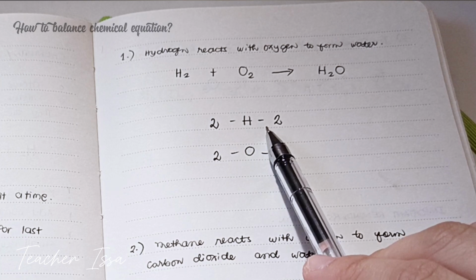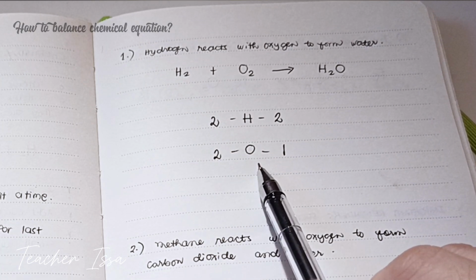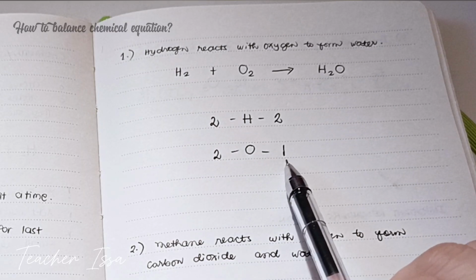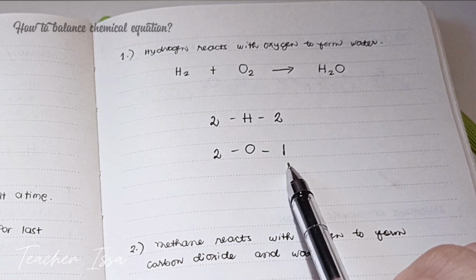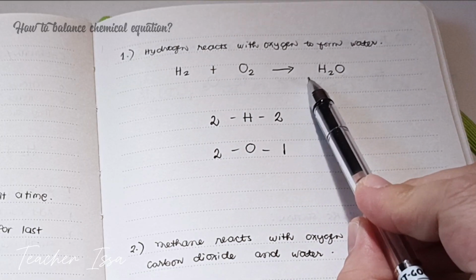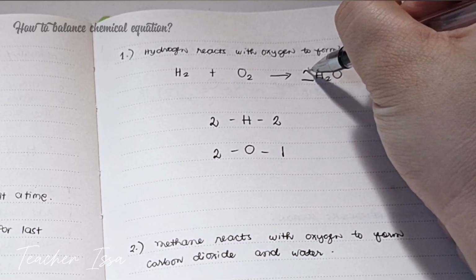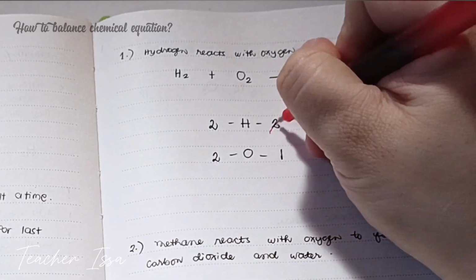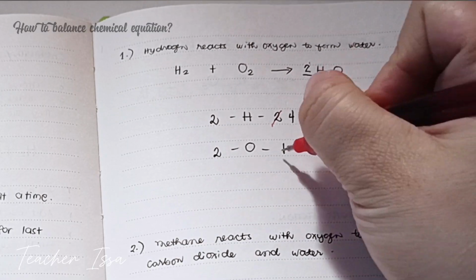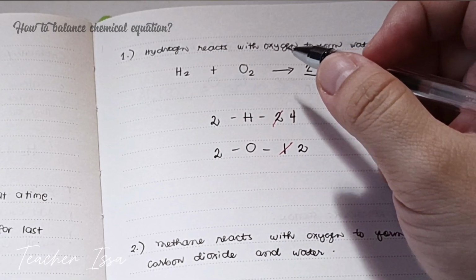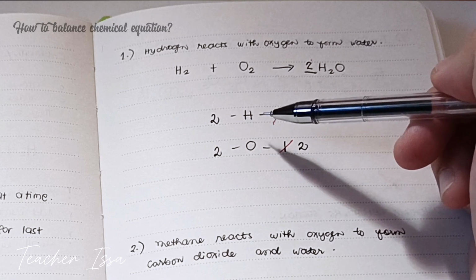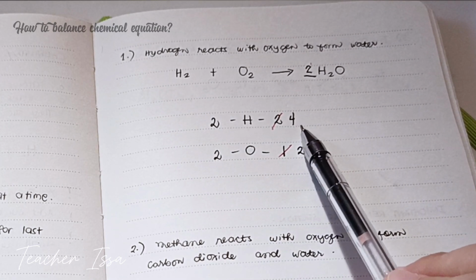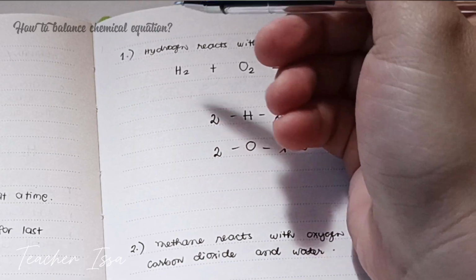Step 2. Let us balance oxygen first. As you can see, there are 2 oxygen atoms on the left, but only 1 on the right. So put number 2 in front of H2O. Now, count again. As you can see, on the right side, our hydrogen is 4 and oxygen is 2. Now, hydrogen is not balanced. On the left side, hydrogen is only 2. Right side, hydrogen is 4. So put number 2 in front of H2.